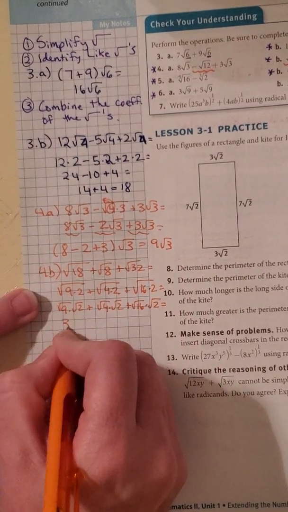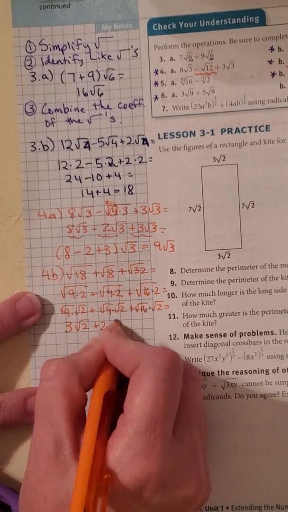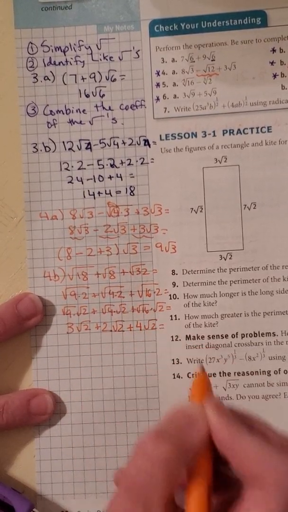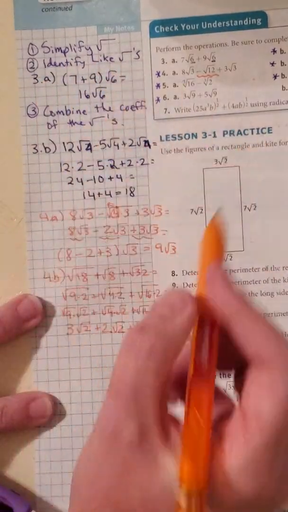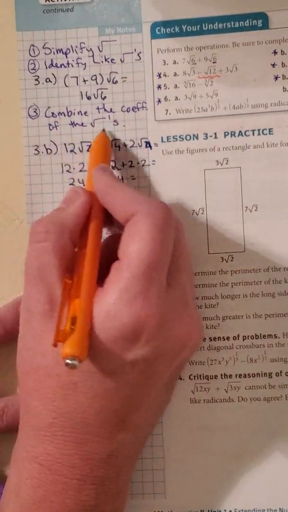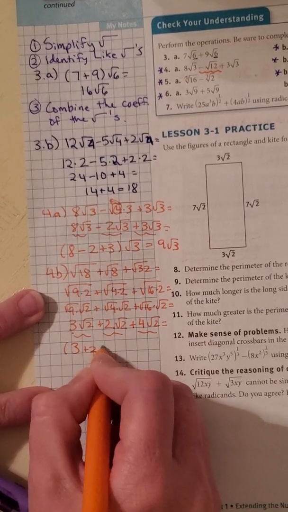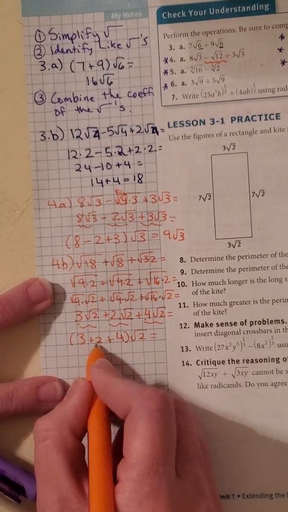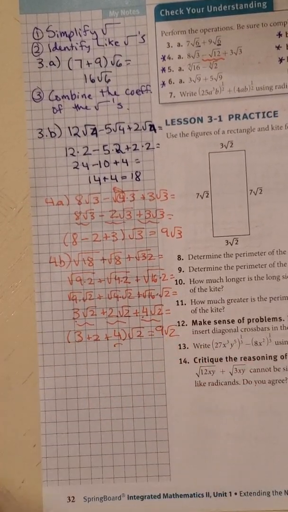The square root of 9 is 3. The square root of 2 remains. The square root of 4 is 2. The square root of 2 remains. And the square root of 16 is 4. And the square root of 2 remains. All right, now after I've simplified my radicals, I identify my like radicals. They are all alike. And now I'm going to combine the coefficients. So my coefficients are 3 plus 2 plus 4, square root 2's. 3 plus 2 plus 4 is 9, square root 2's.